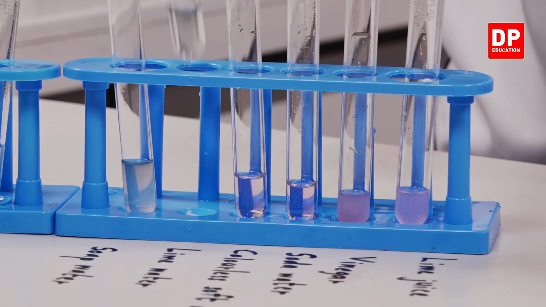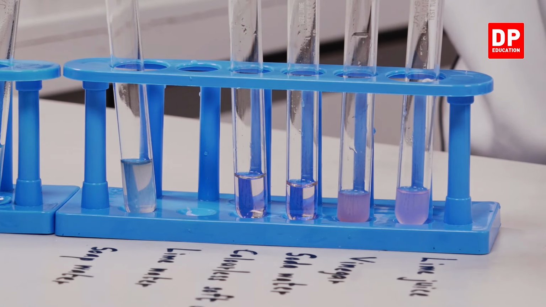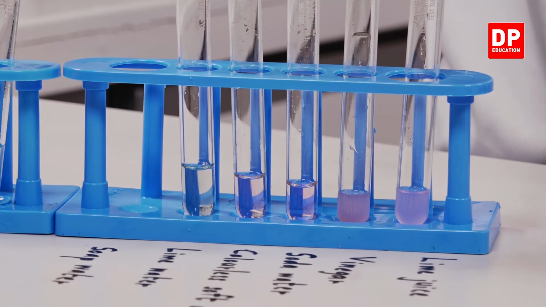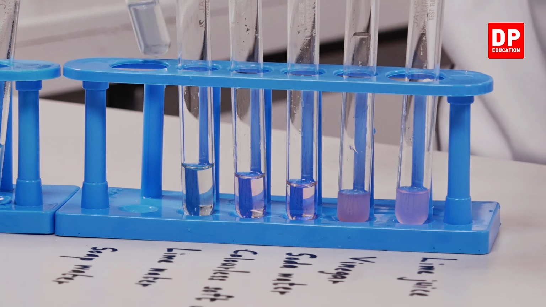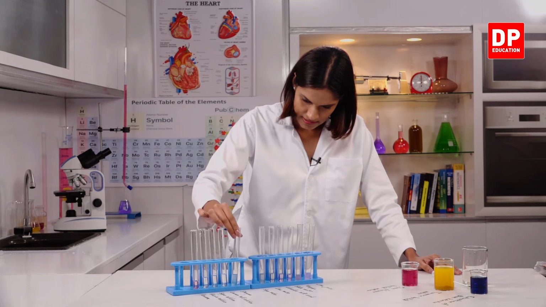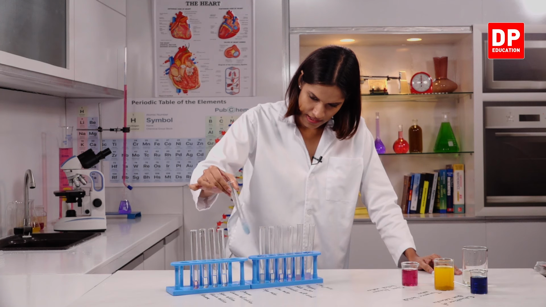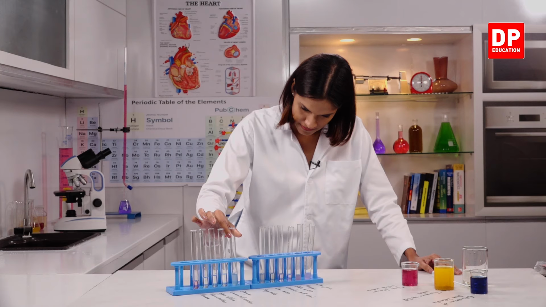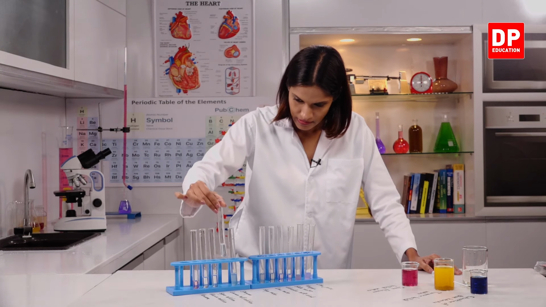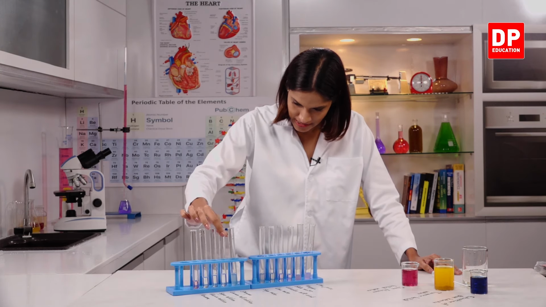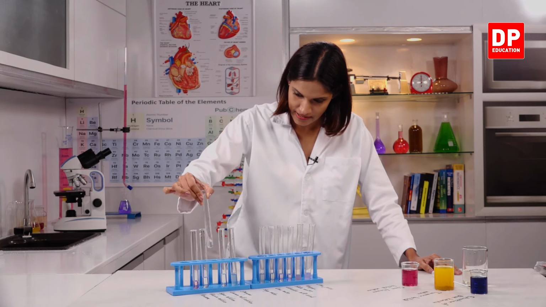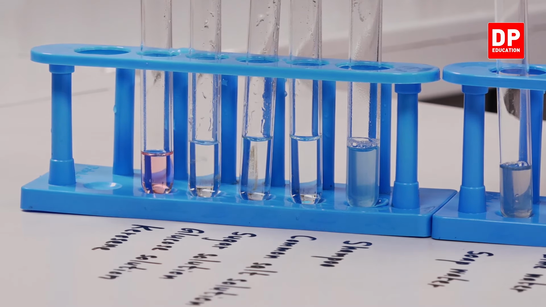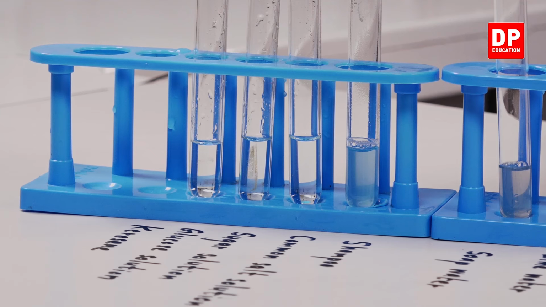What is the color with the bases, children? Slightly blue color, blue and brown mixed. It's a kind of pale blue, if you can observe clearly. What about the neutral substances, children? No color change. So all the neutral substances have the initial color.